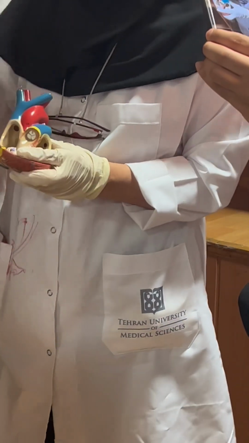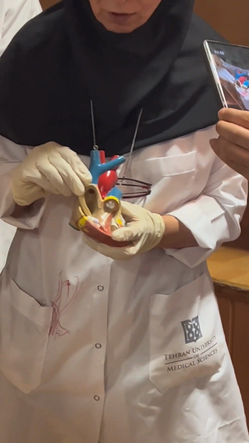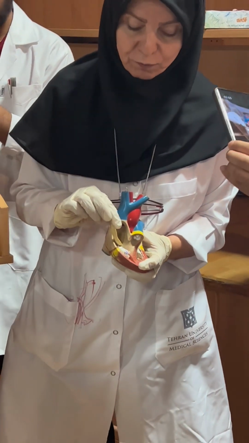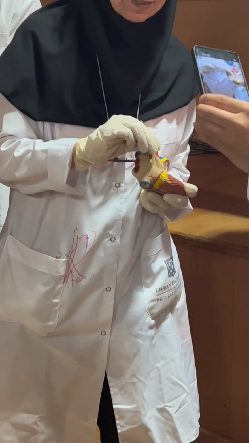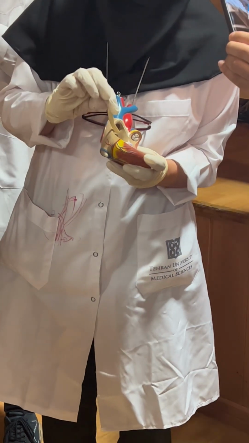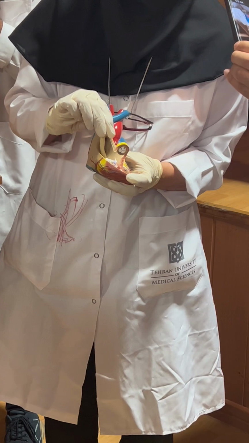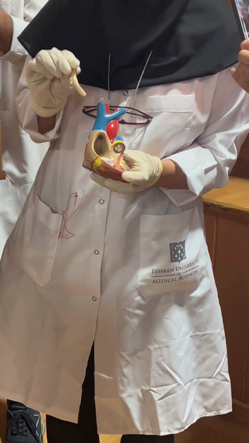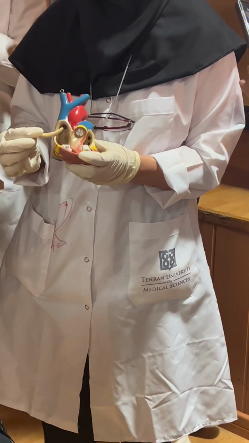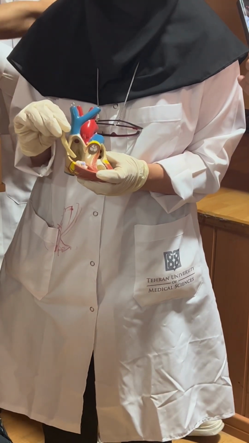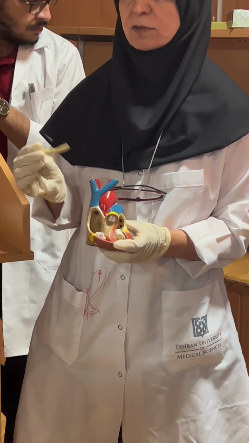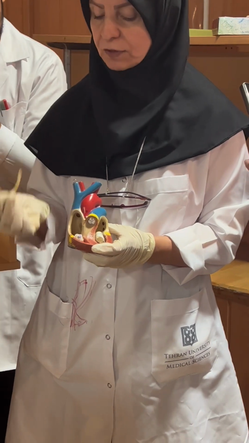And here is another foramen. This foramen belongs to the coronary sinus. And a valve here also is visible. So, fossa ovalis, the foramen that belongs to the coronary sinus, the foramen of the vena cava inferior, vena cava superior, and the right atrioventricular orifice. What's the name of this valve? Tricuspid. It consists of three cusps.